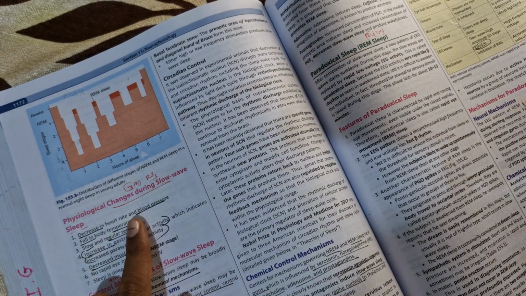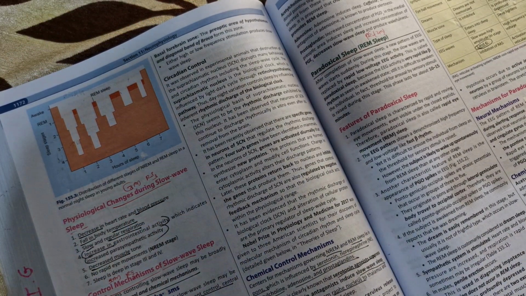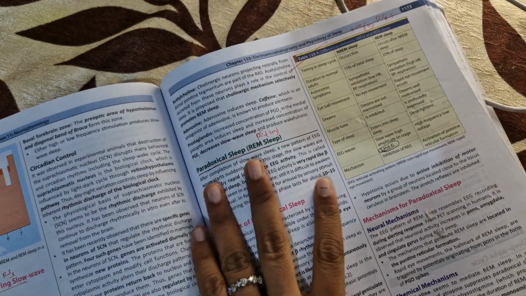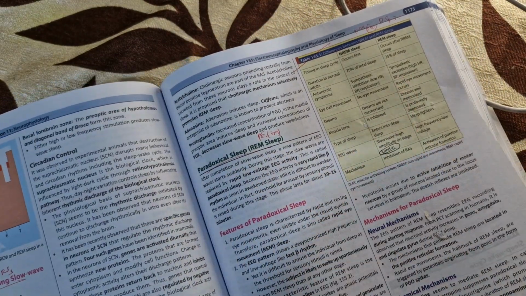And physiological changes during the slow wave sleep is important. Paradoxical sleep, that is REM, is important. Difference between REM and NREM is important.